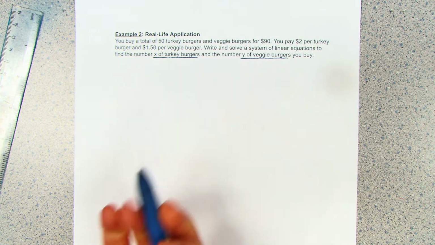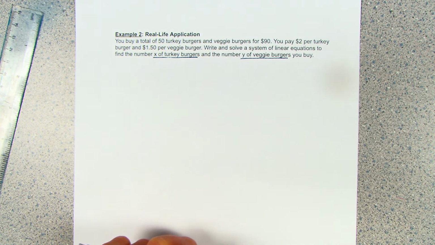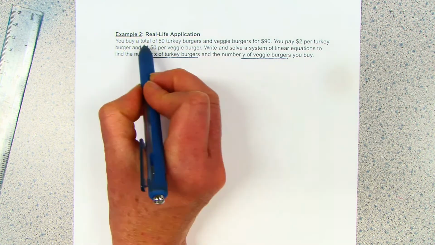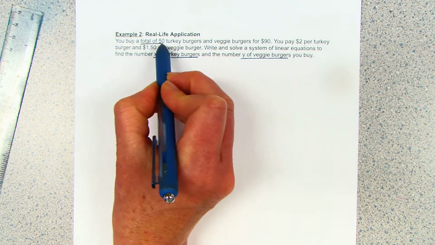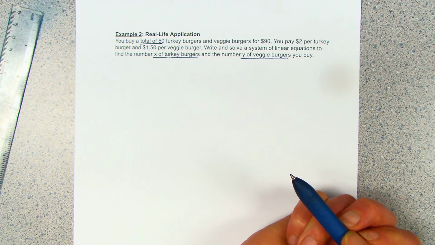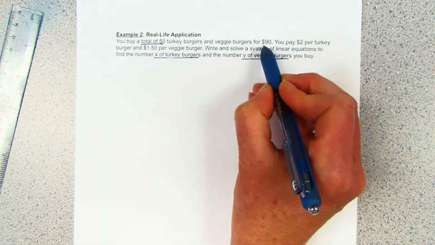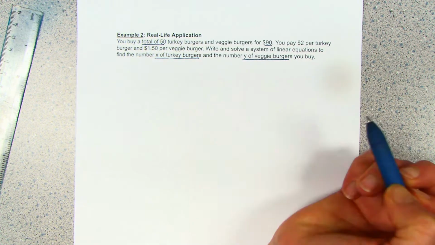And so the first thing you have to do is write the system, right? So when I look through there, I see some information. I know that I'm going to buy a total of 50 burgers. That's pretty useful. And I also have some information that is money.